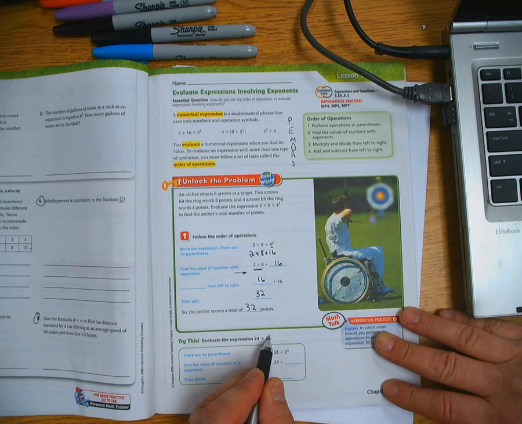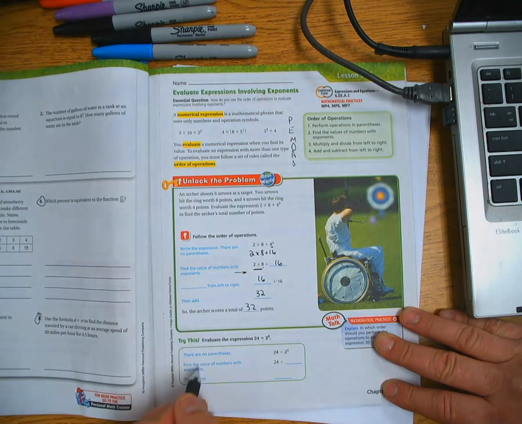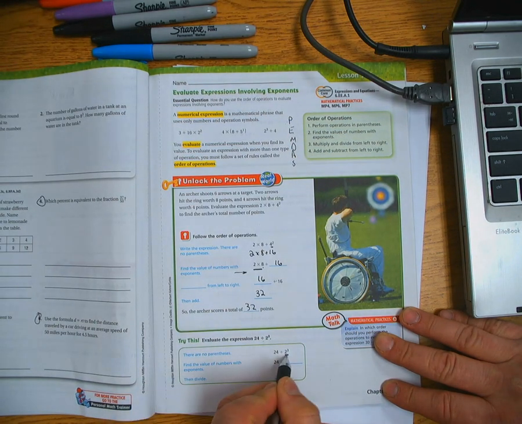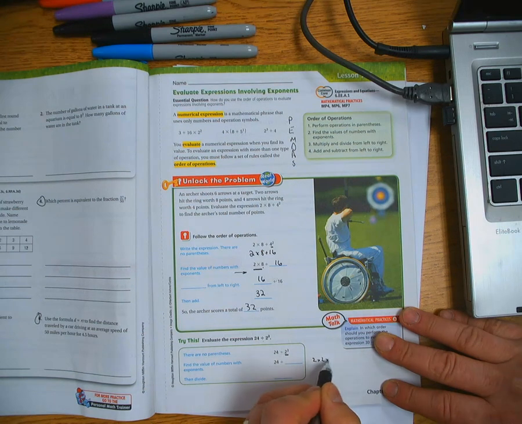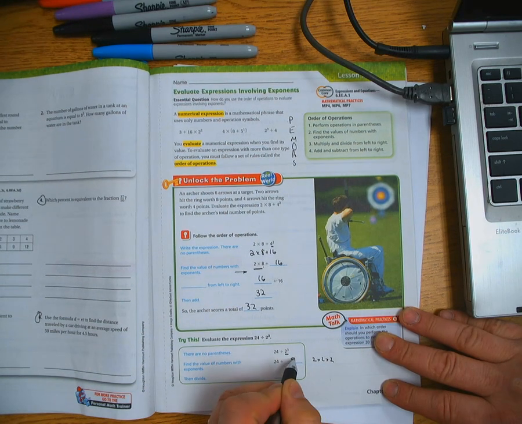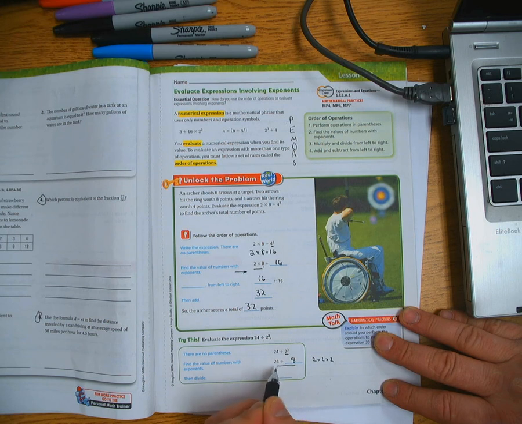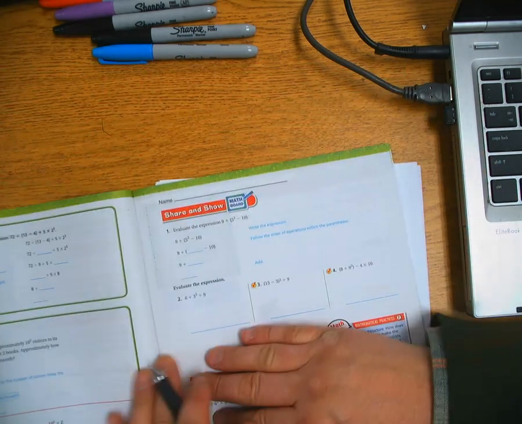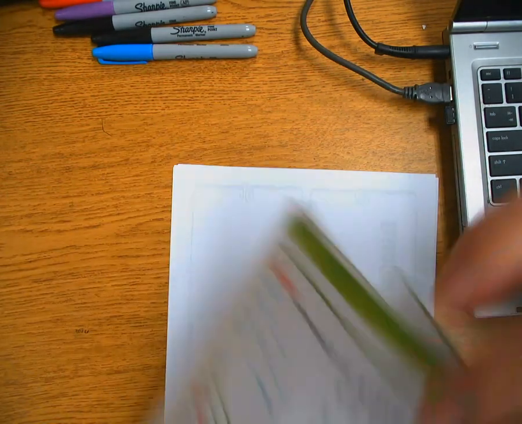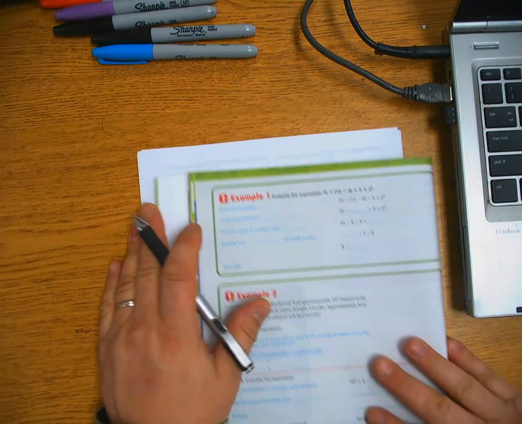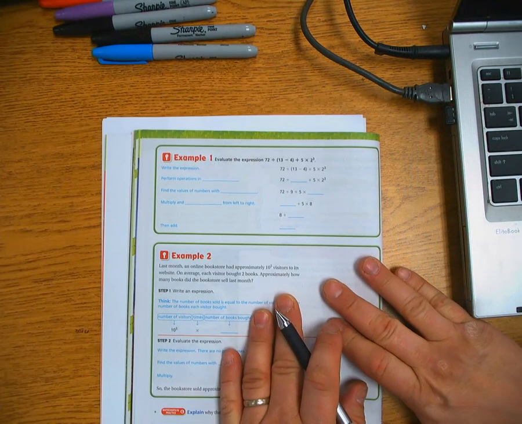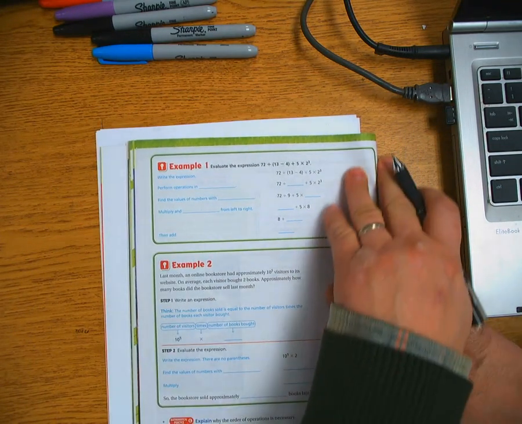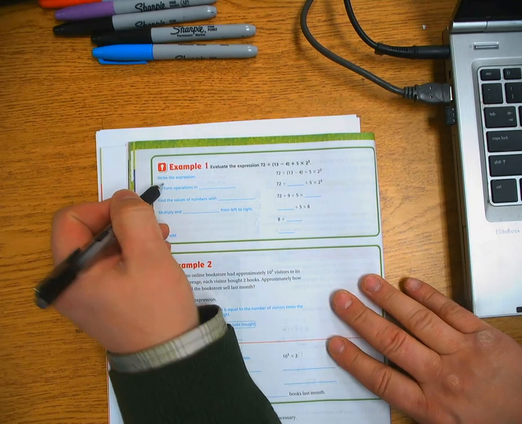Okay, evaluate the expression: 24 divided by 2 to the third. There are no parentheses, so I'm skipping this step right here. So find the value of these exponents. That means 2 times 2 times 2, which is 8. Now I'm doing 24 divided by 8, which is 3. So I follow the order of operations. We've done this on Get More Math somewhat. This gets a little more intricate a few times, but we have these on Get More Math, which will really walk you through it.